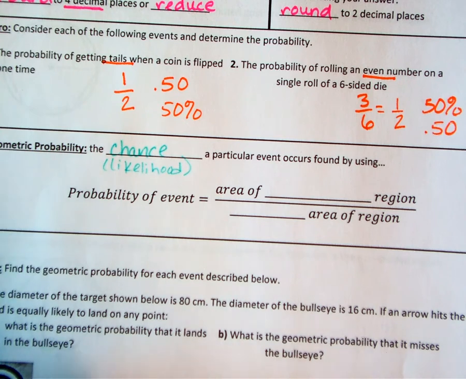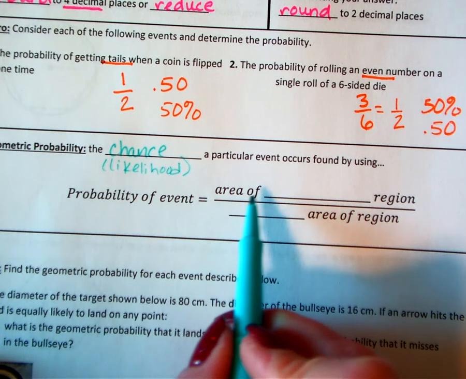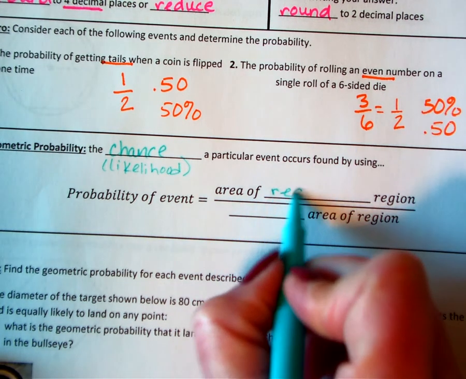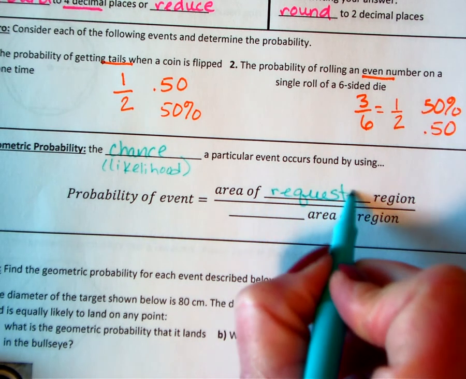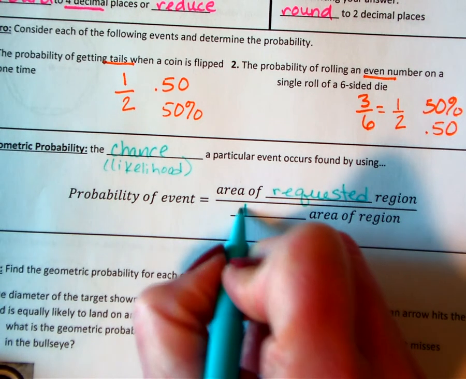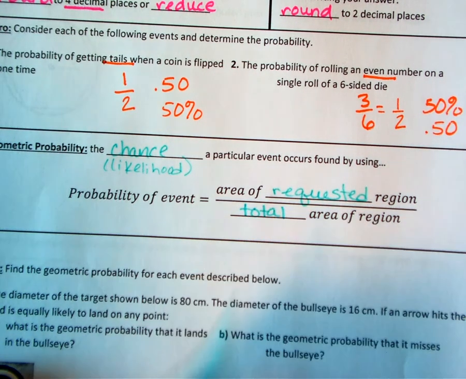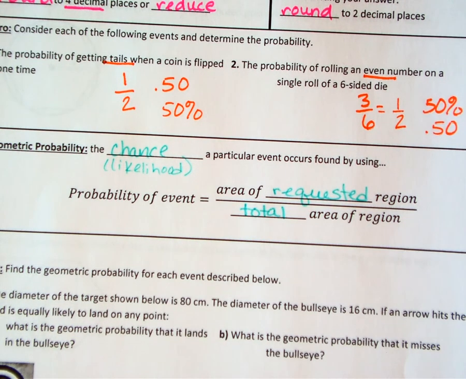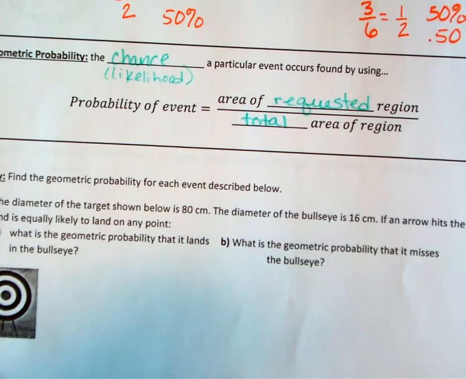You find that probability by finding the area of the requested region, the area that they're asking you to find, over the total area of the region. So just like always in a fraction, the denominator, the bottom number, is always your total. Okay? So let's look at what that looks like.